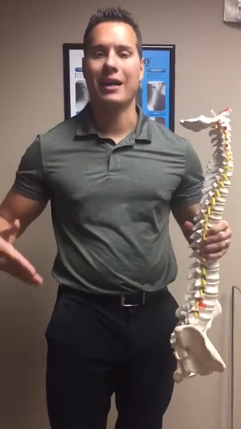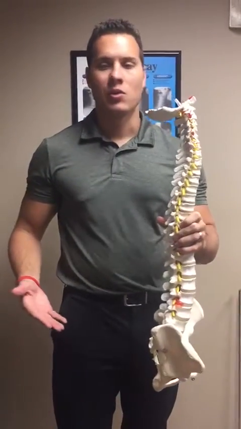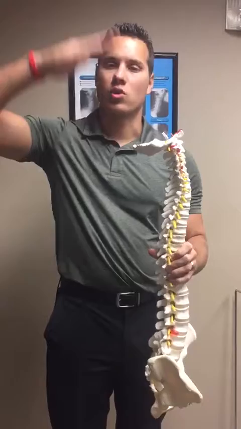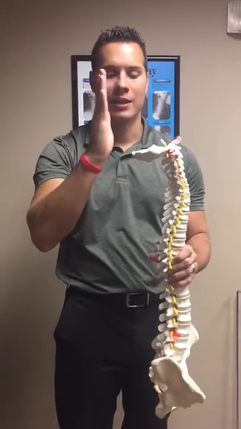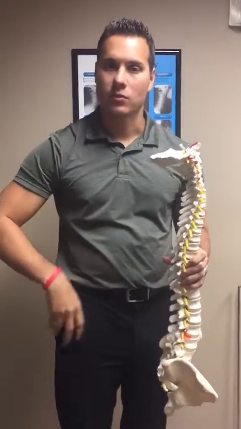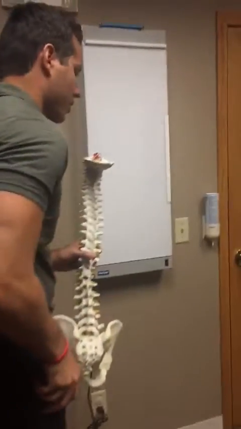Now, you wonder, why does the spine have curves in the first place? Really, the purpose of a curve is that it's a shock absorber. So when we carry weight on a curved spine, it's like a spring versus on a straight spine. All that happens is it jams down the weight, right? So to give you guys an idea, I'm going to come over to this board here.